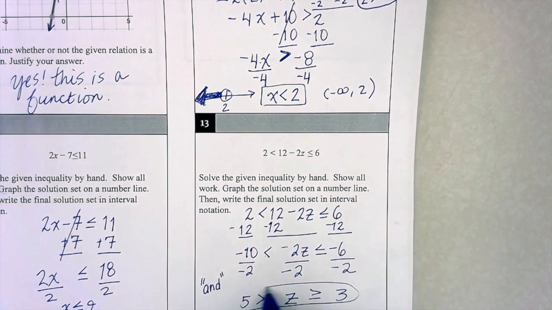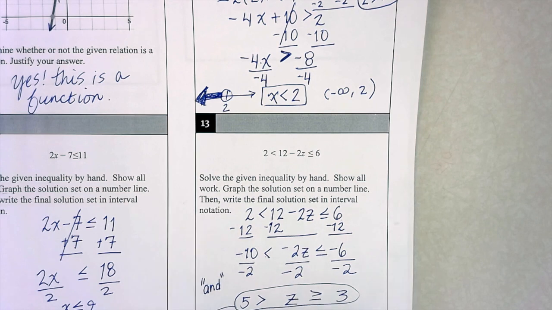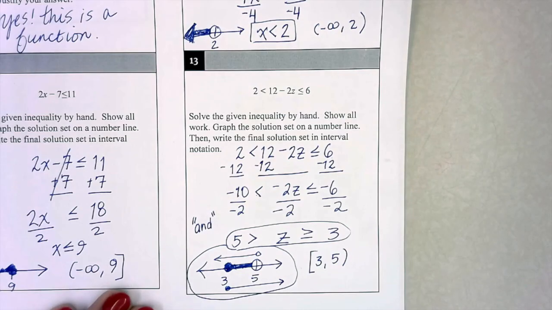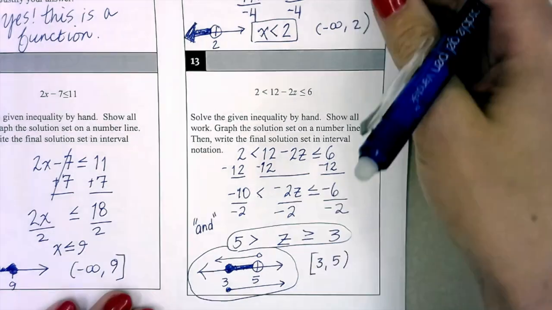So here's my inequality. Here is my number line. Really, the solution is the one in the middle. And now my interval notation: bracket 3 until 5, not including the 5, including 3. I don't know if I cut it off a little, I'm sorry. And that's it right there.